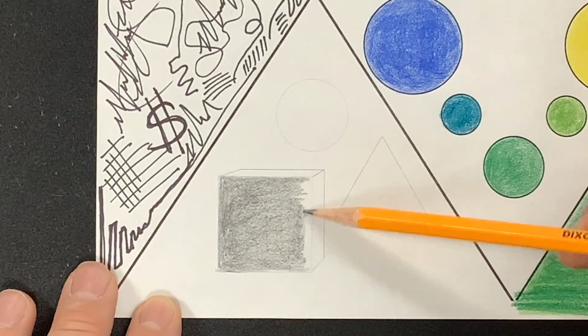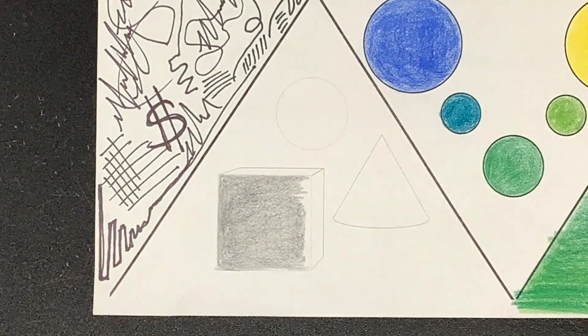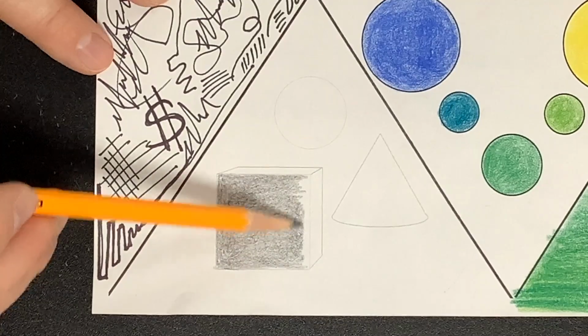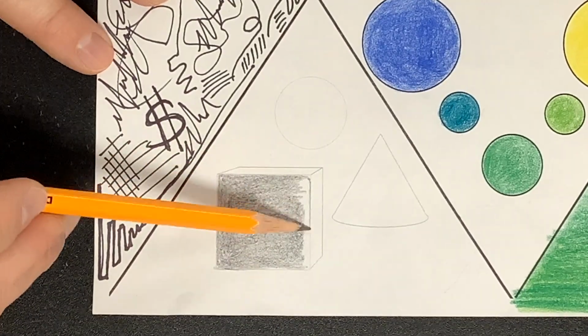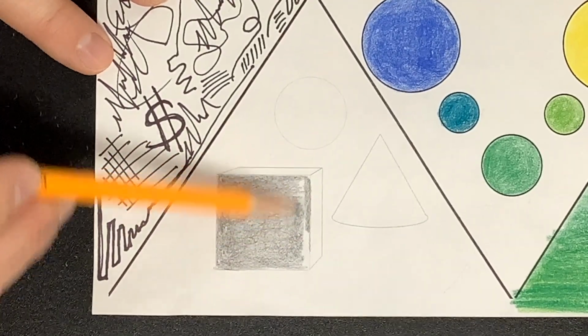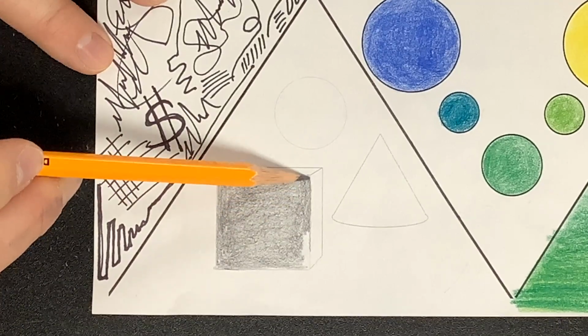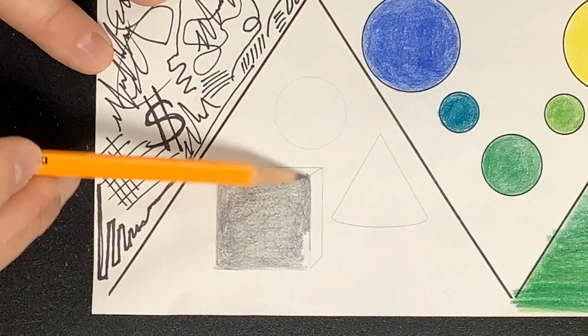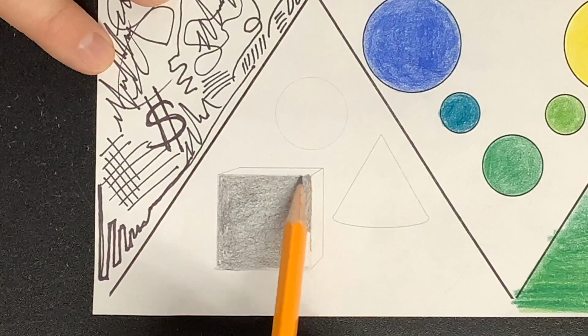And I'm trying not to go too dark. This is like a middle gray, right? 50% gray. I've got this line established and then pull off of that. This corner right here is really key. Right there.